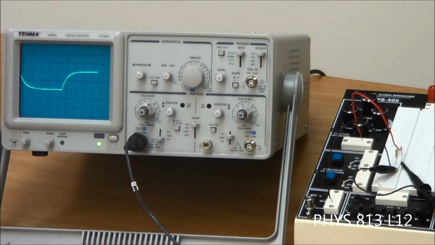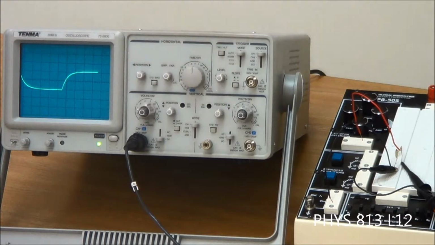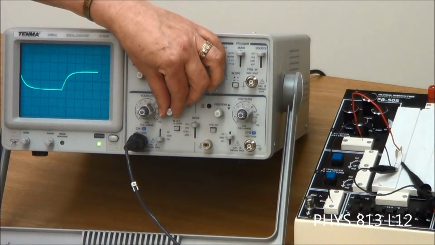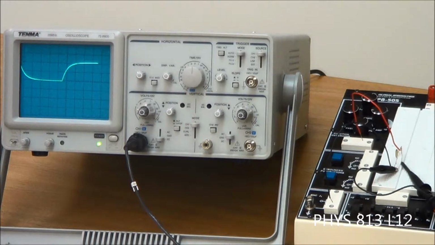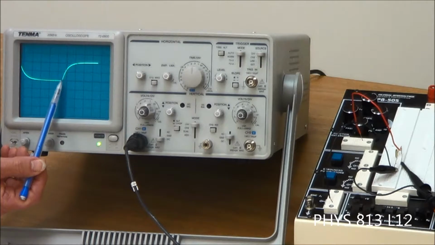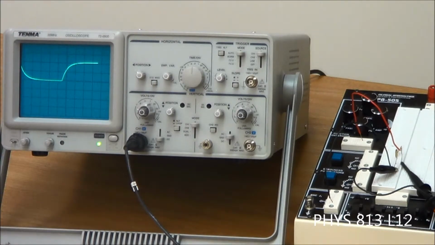Well, it's not that easy to read that there, so we can move it vertically. Be sure you're moving it vertically, so we can move that up. And then you can read the time from the vertical axis back over to that corner.